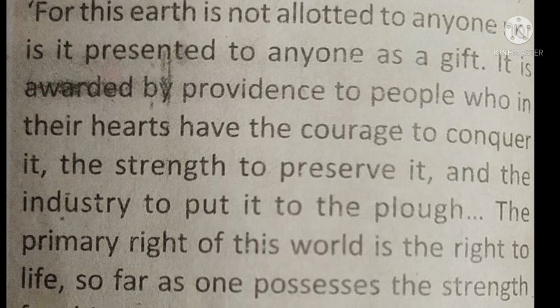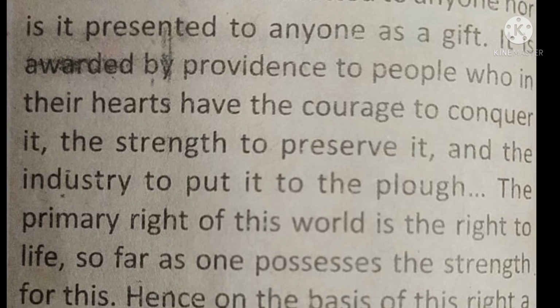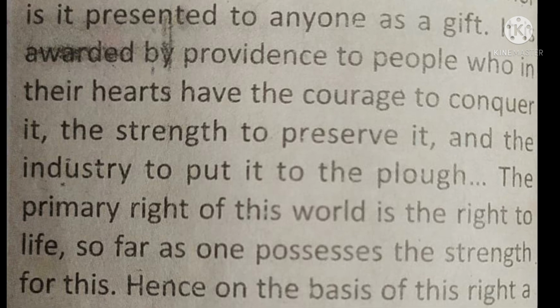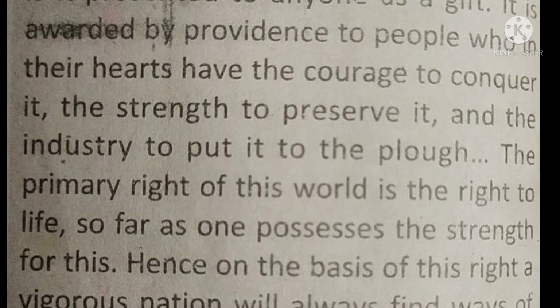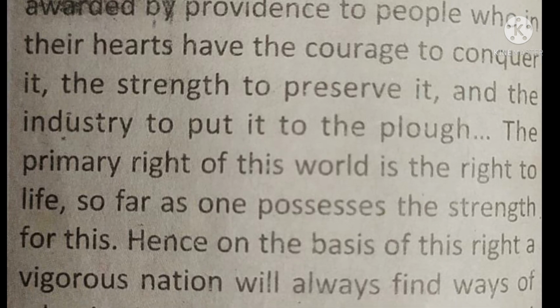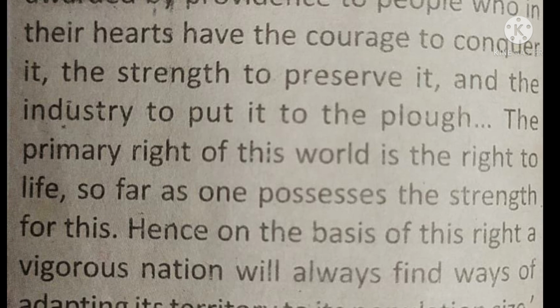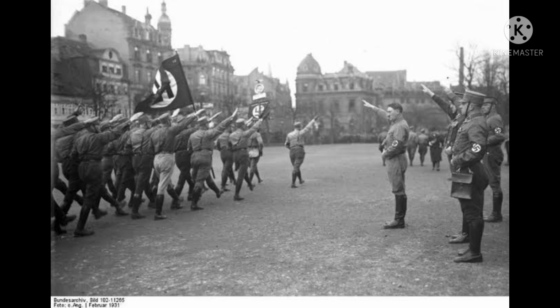The primary right of this world is the right to life, so far as one possesses the strength for this. Hence, on the basis of this right, a vigorous nation will always find ways of adapting its territory to its population size. This is taken from Hitler's secret book. Children, do you understand it? Here, it is understood that Hitler had the idea of conquering the world.